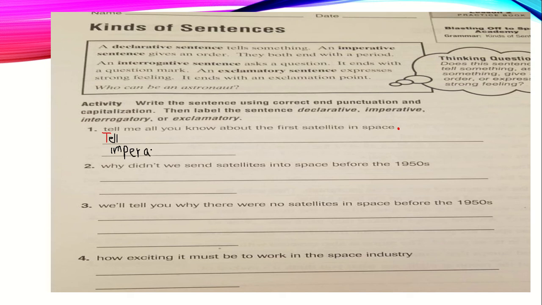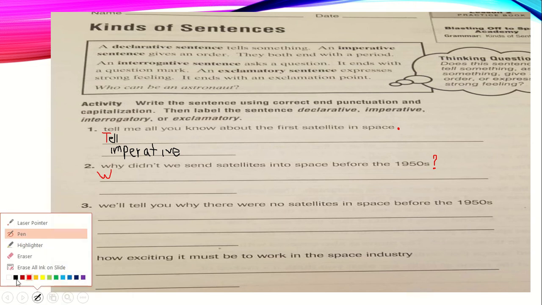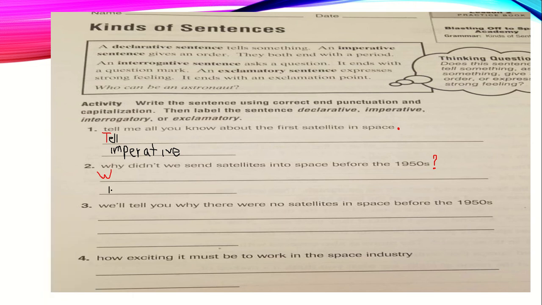You will rewrite the sentence, use capital letters in red, and end punctuation in red. Why didn't we send satellites into space before the 1950s? That's a question. So begin with a capital letter and end with a question mark and label as interrogative. And you will complete 3 and 4 on your own.